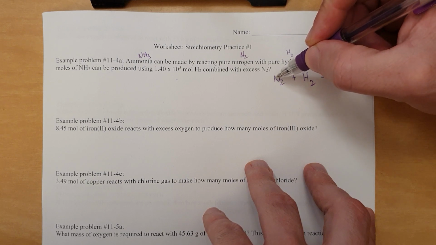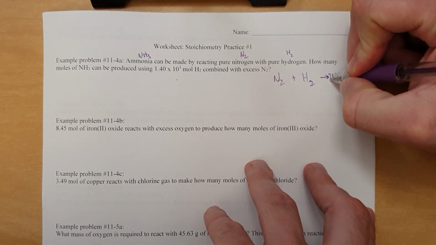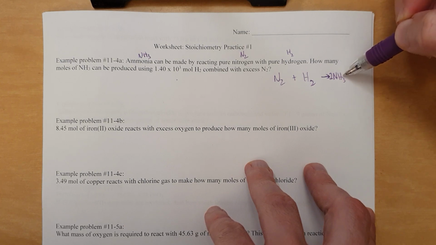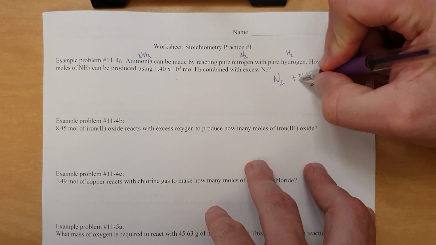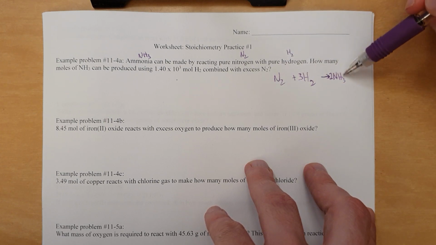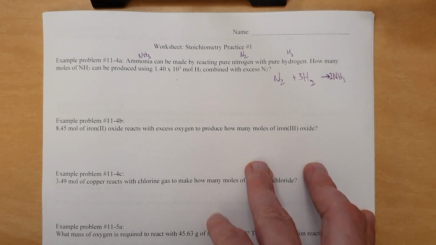There's two nitrogens. So let's put a 2 right here. That way you have 2 nitrogens, which is great, except now you have 6 hydrogens. So we put a 3 right here. And now it's 6 hydrogens. So 2 nitrogen, 2 nitrogen, 6 hydrogen, 6 hydrogen. Okay, cool. We're good. We're balanced.